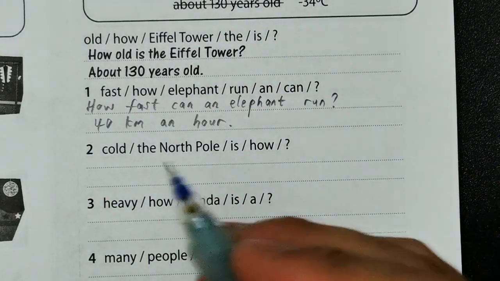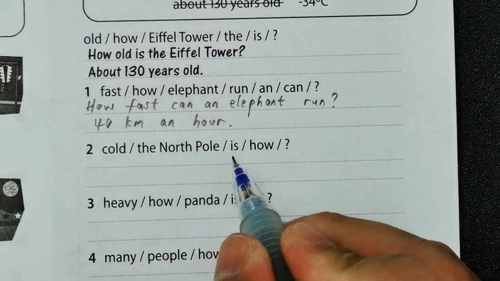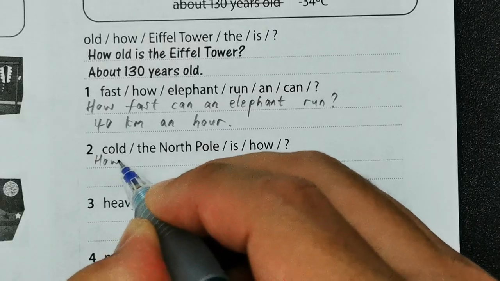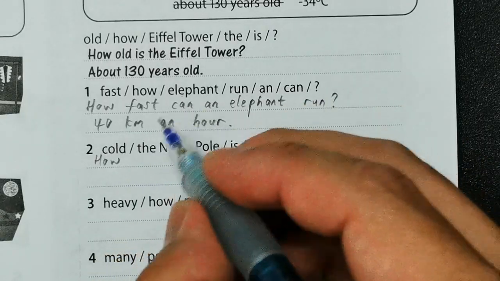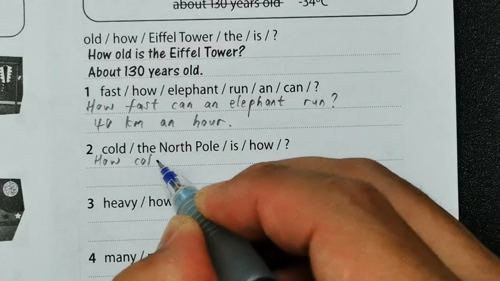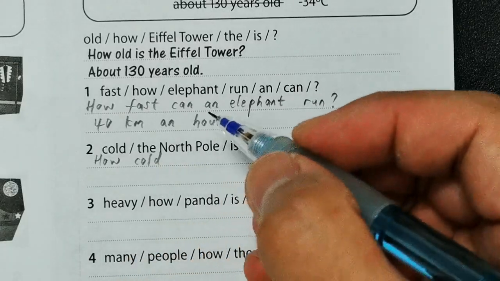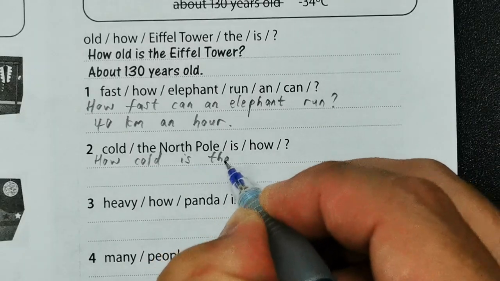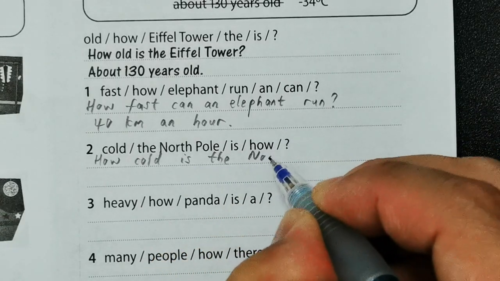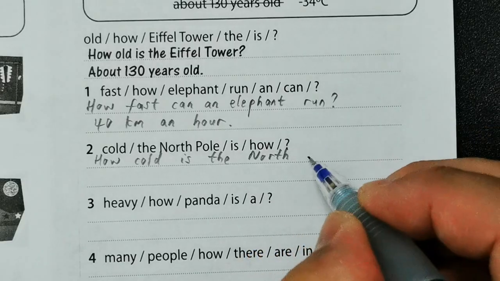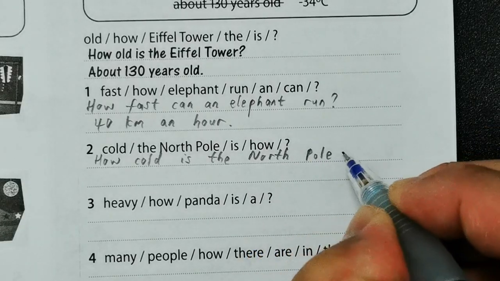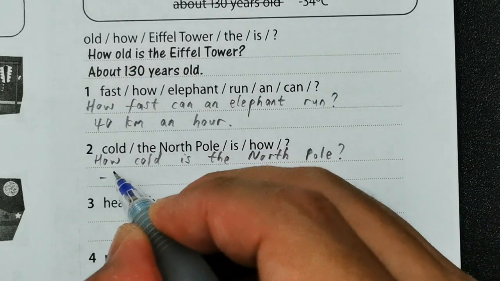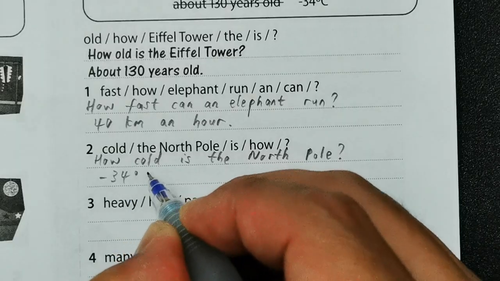And then number 2: cold, the North Pole is how. Again, how is the first word. How cold, we have an adjective here. How cold is the North Pole? Question mark. So the answer is negative 34 degrees Celsius.